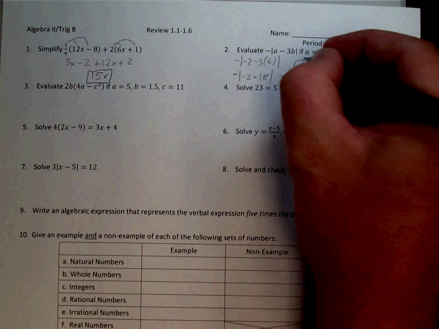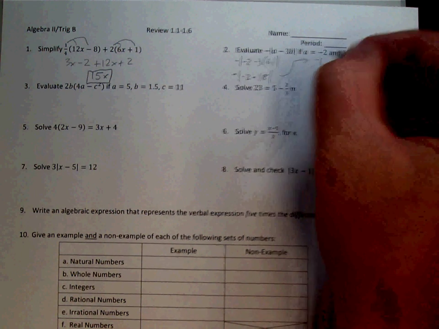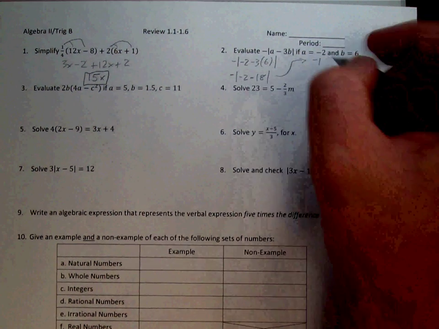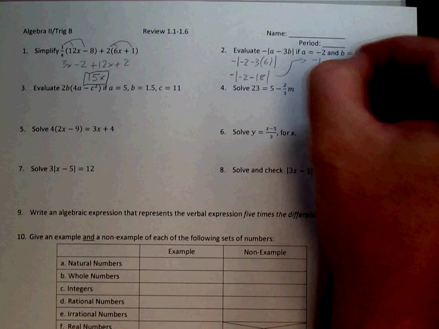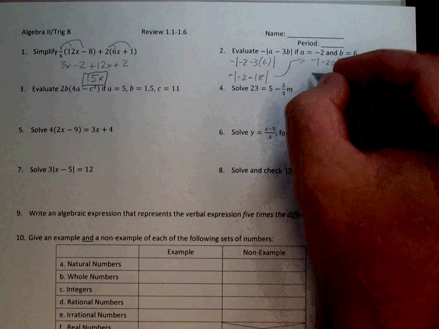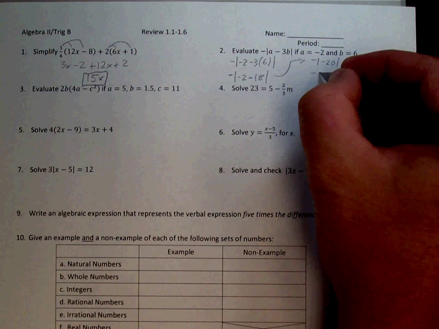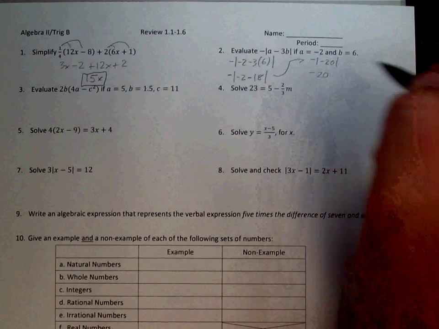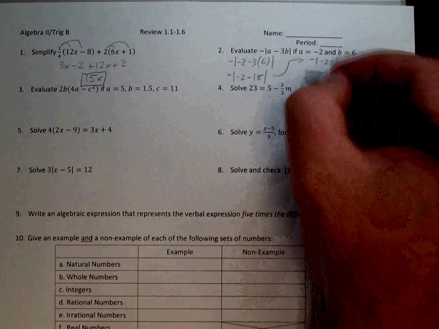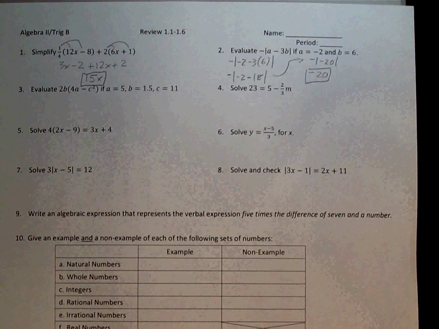I'm going to move up here, keep the negative out front of the absolute value. Negative 2 minus 18 is negative 20, so I have absolute value of negative 20. The absolute value of negative 20 is 20. I still have the negative sign out front, but the absolute value of negative 20 is 20, so I end up with just negative 20.